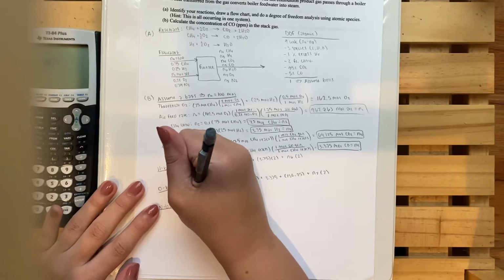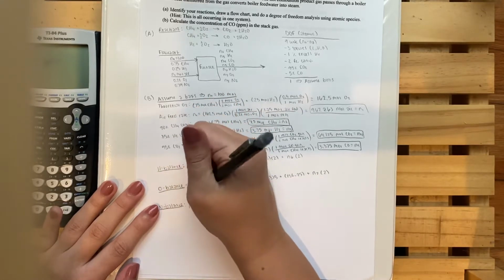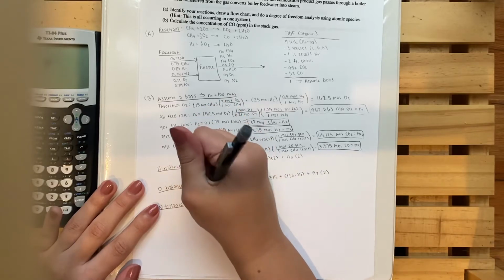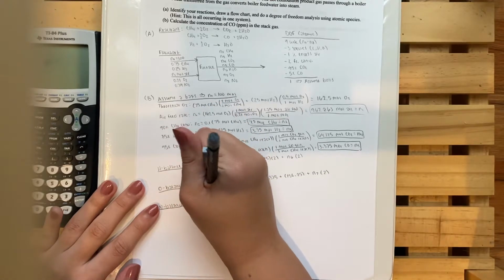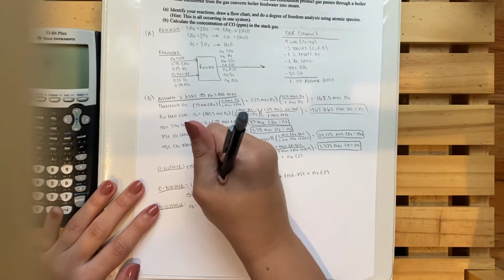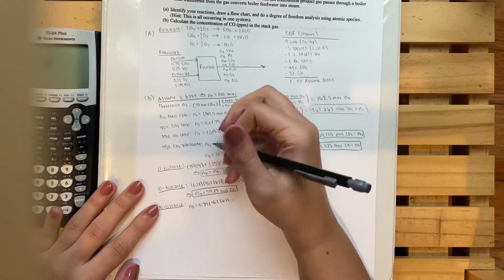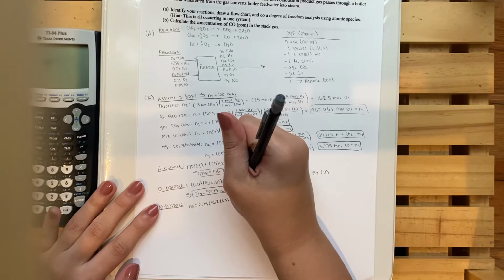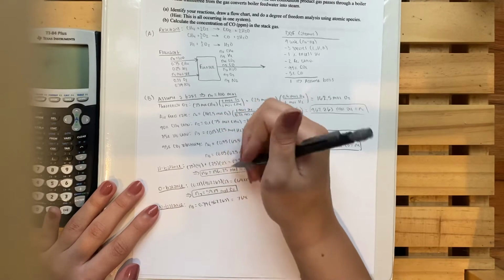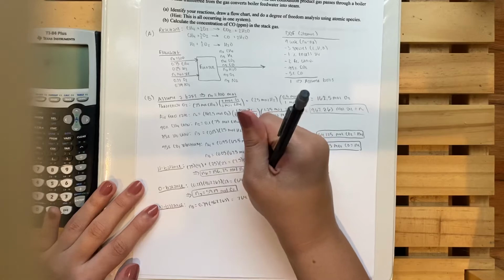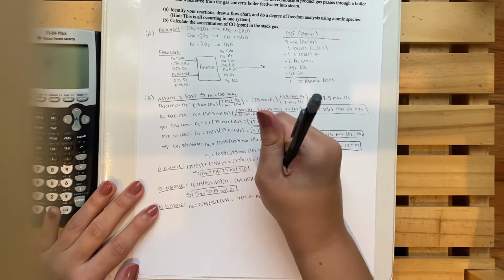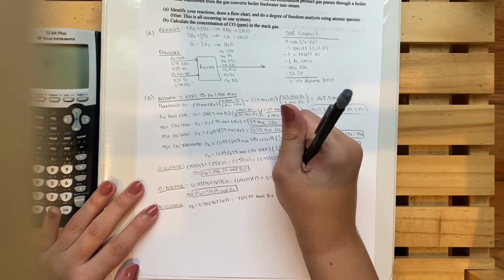So N8 is going to be equal to 0.79 times N1, which is 967.263. So 764.14 moles of N2 is equal to N8.